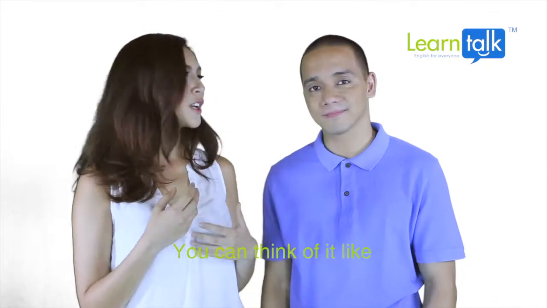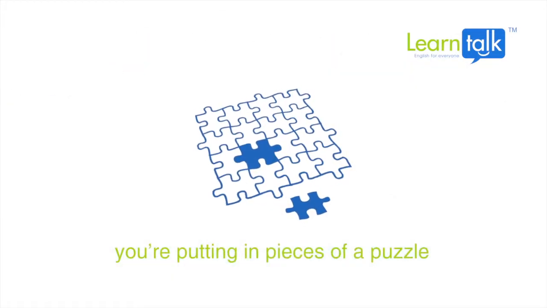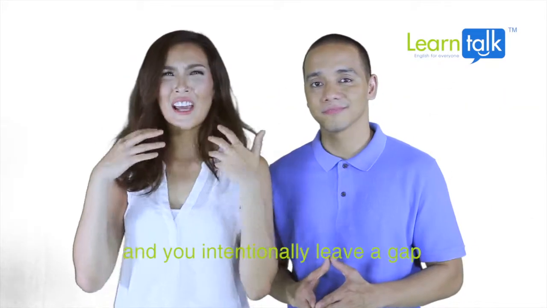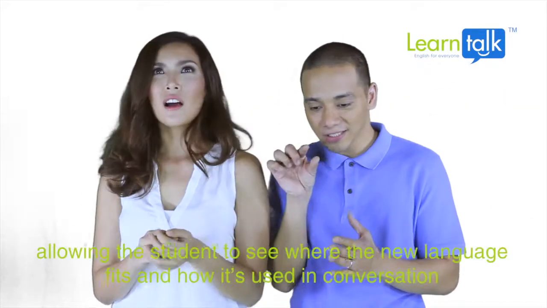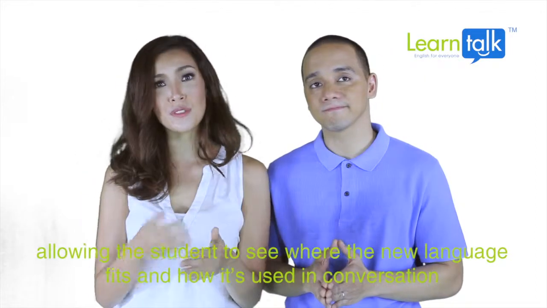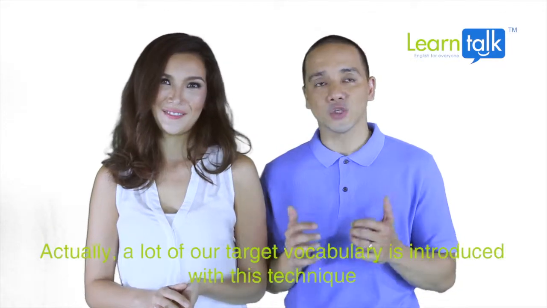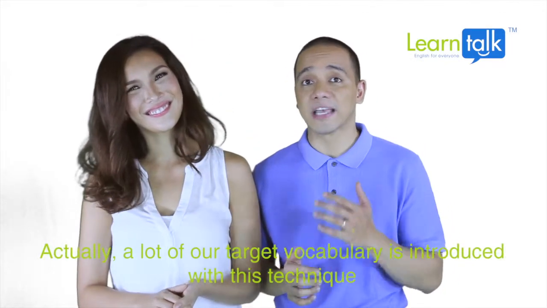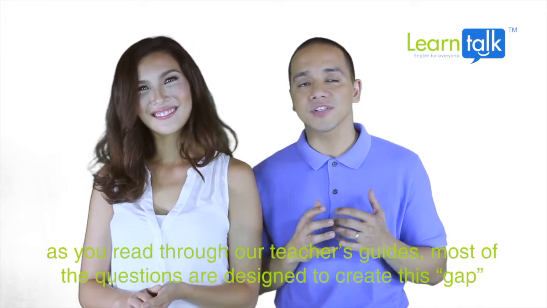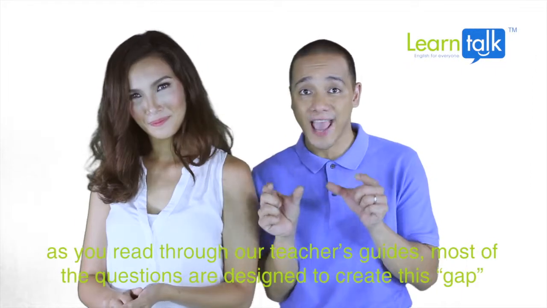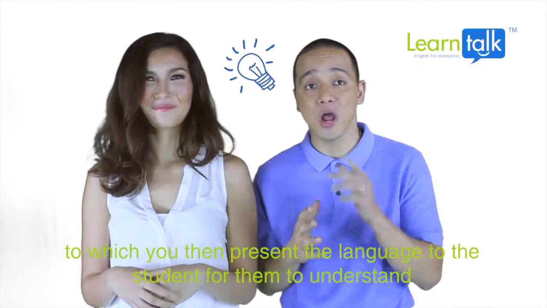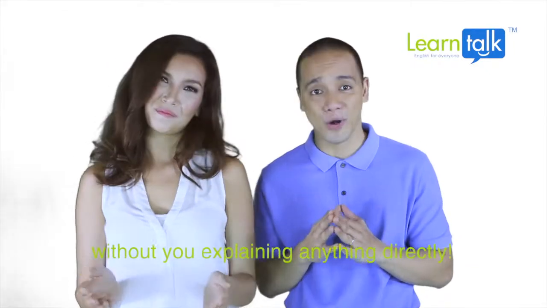You can think of it like you're putting in a piece of a puzzle. You've got a string of pieces that you've got to put together, and you intentionally leave a gap, allowing the student to see where the new language fits and how it's used in conversation. That's right. Actually, a lot of our target vocabulary is introduced with this technique. As you read through our teacher's guides, most of the questions are designed to create this gap to which you then present the language to the student for them to understand without you explaining anything directly.